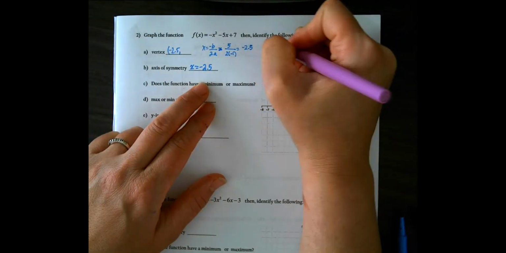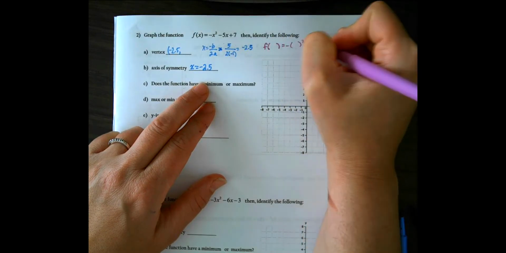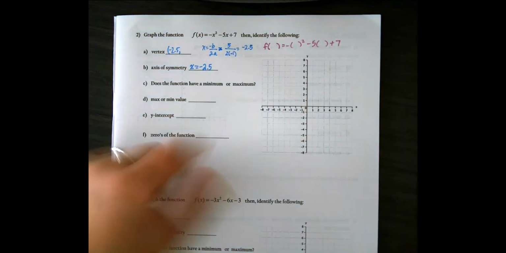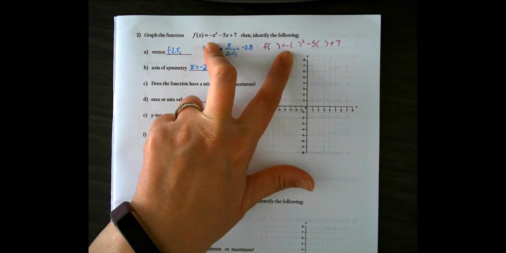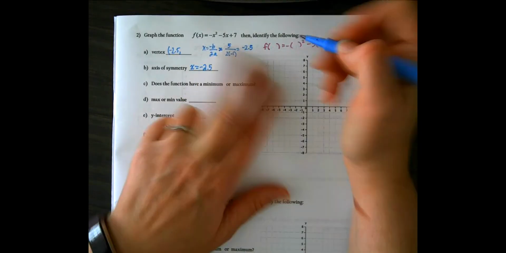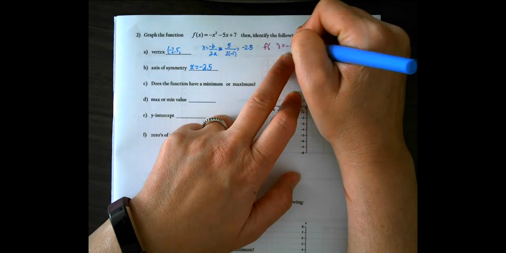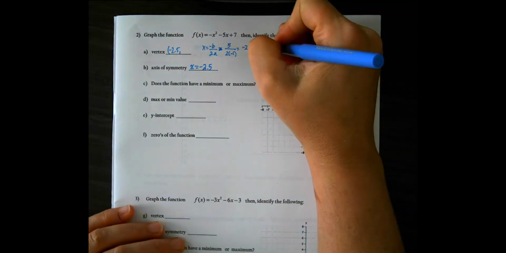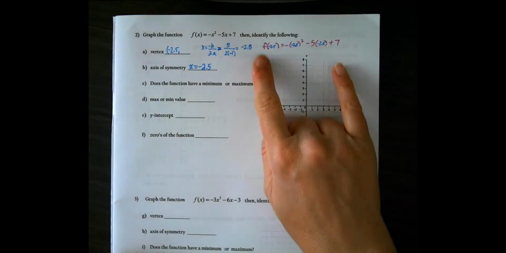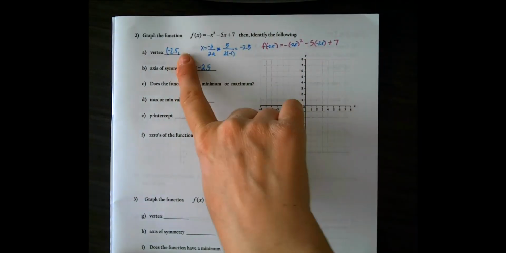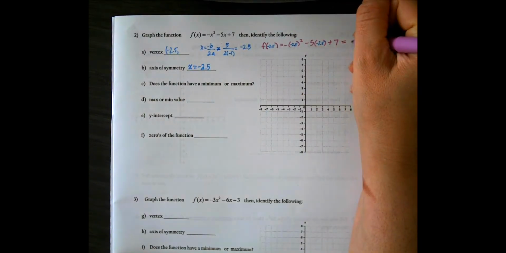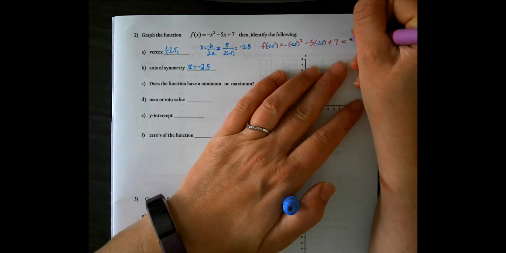Now I'm going to use my function to find the y value of my vertex. Notice I am using parentheses. I put my negative on the outside of the parentheses. That is important. If you don't do that, you will get the wrong answer. So I'm going to put negative 2.5 in all those spots. Oh, f of negative 2.5, that's what I'm looking for. So this is going to give me my y value for the vertex. And when I type that into my calculator, because I'm not doing that in my head, I get 13.25.